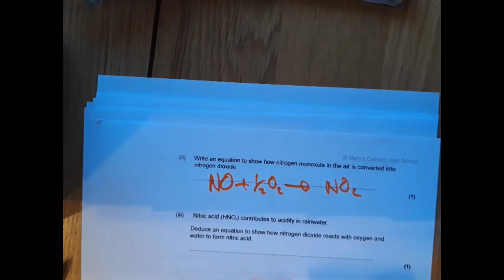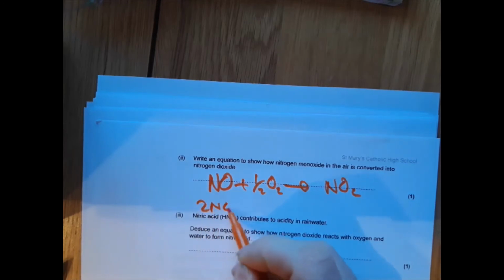That's easy, isn't it? Or you can multiply all of that if you don't like halves. 2NO plus O2 makes 2NO2. You're allowed multiples.